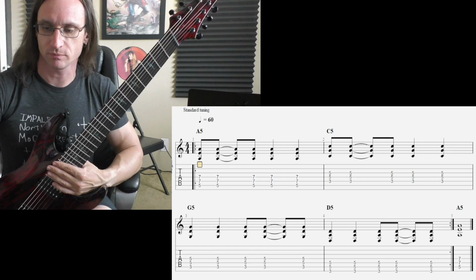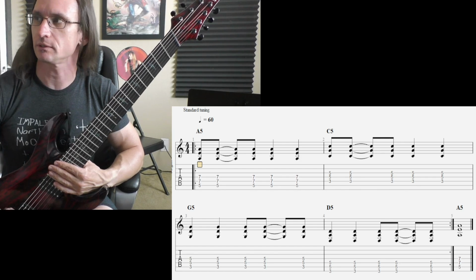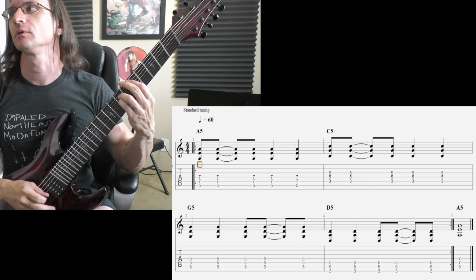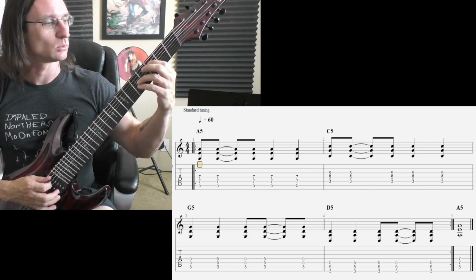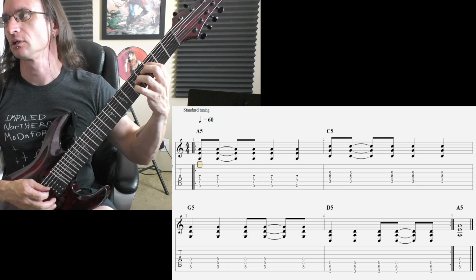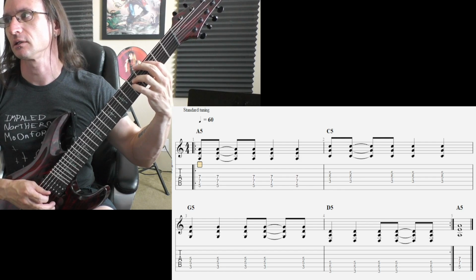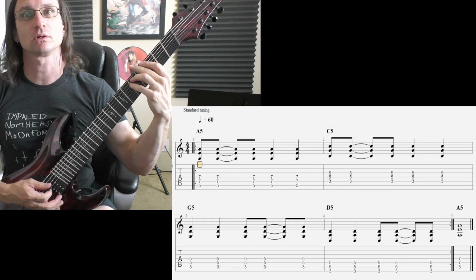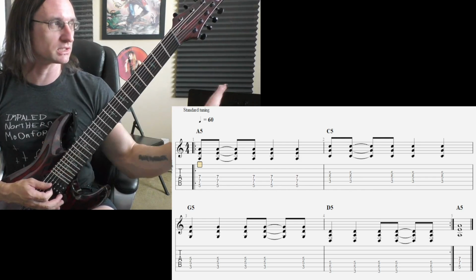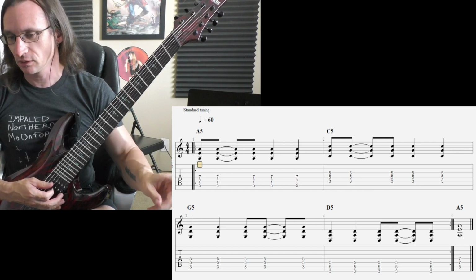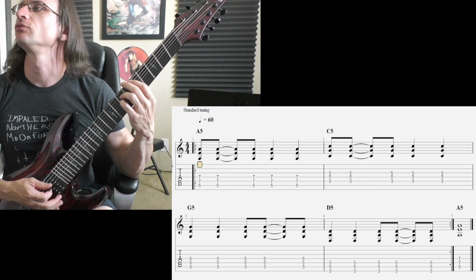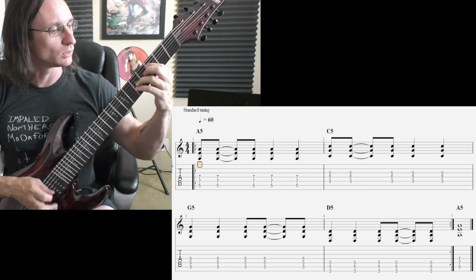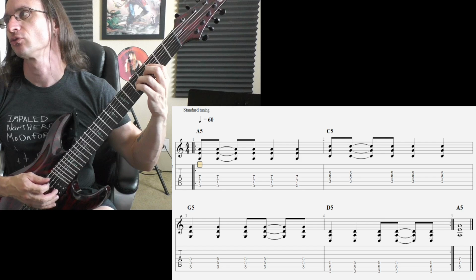Also two different rhythms. 60. 1, 2, 3, 4. 1, 3, 4. 1, 3, 4. I just played that wrong. I just totally coasted on the first rhythm. Take two. 1, 2, 3, 4. 1 and 3, 4. 1 and 3, 4.